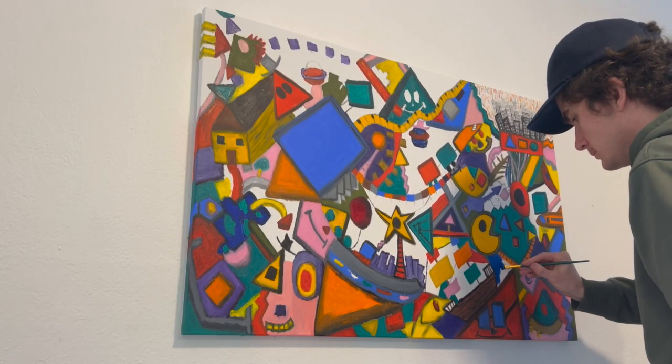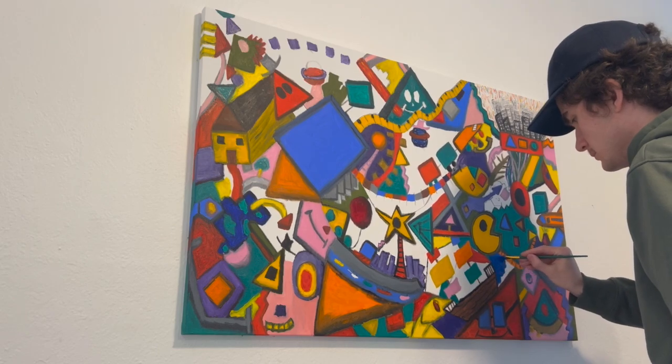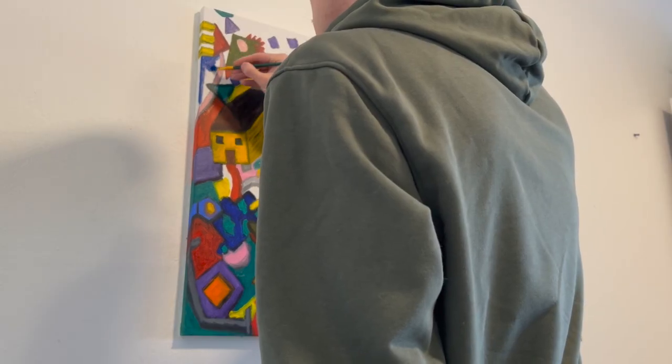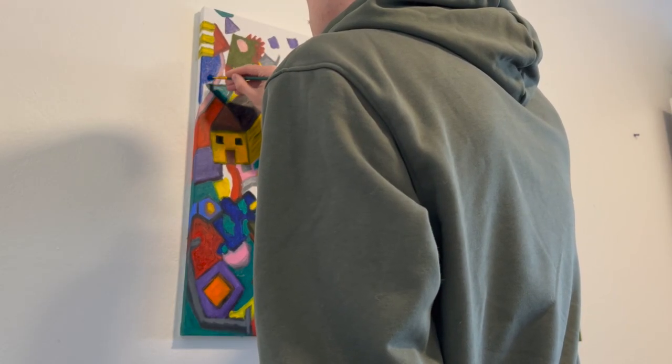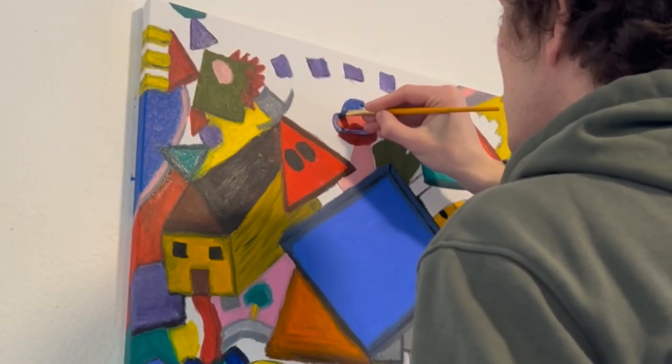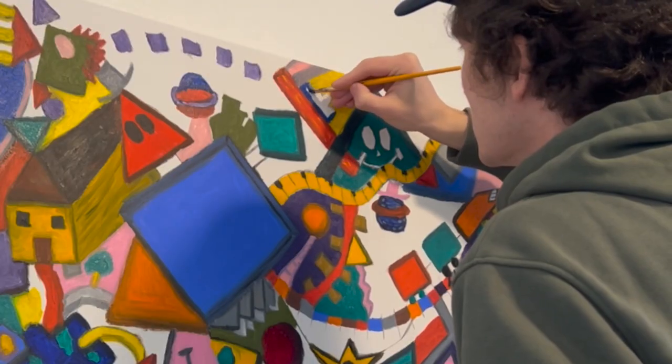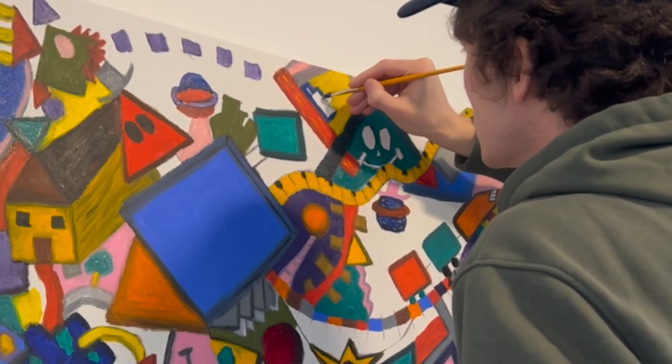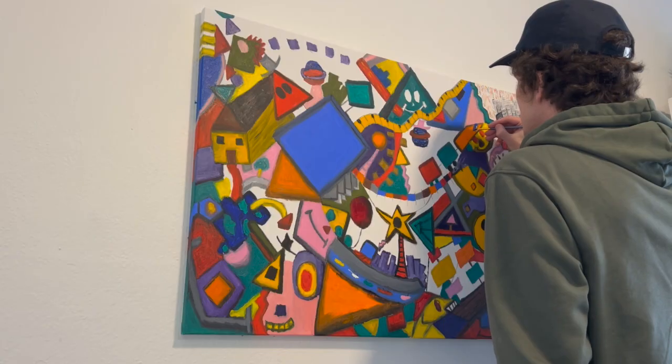I really want to make sure that I'm not forgetting the main challenge of this painting, which is adding depth and creating that dimensional feel that I want. So I'm keeping that in mind as I'm filling in some of the open parts.